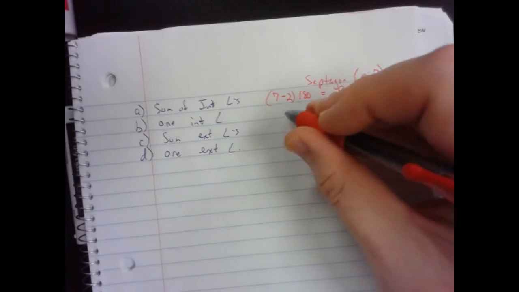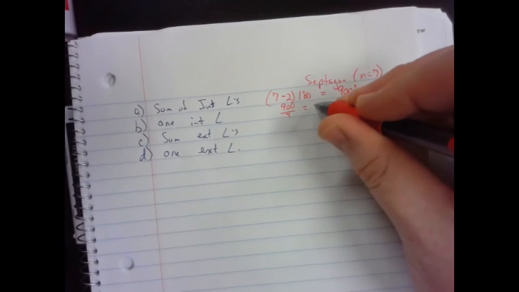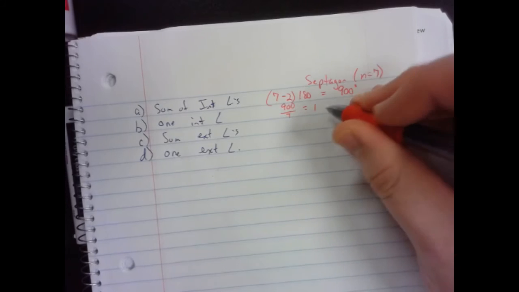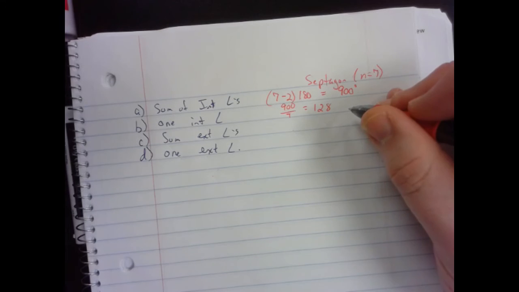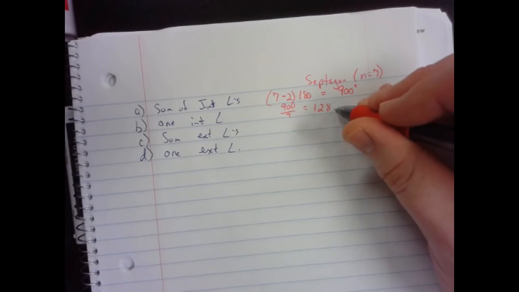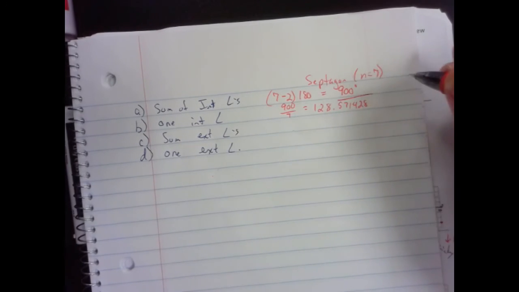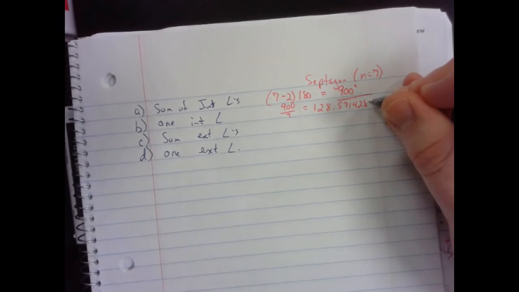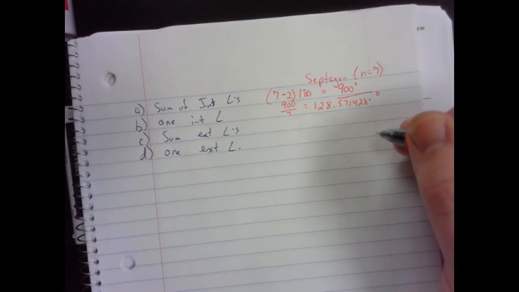One interior angle. Well, if I know all the angles inside add up to 900, to get one, I'm just going to do 900 divided by 7. 7 goes into 9 one time with a remainder of 2. 7 goes into 22 three times with a remainder of 1. 7 goes into 10 one time with a remainder of 3. We'll call that 128.571428 repeating, all right? And again, you could just round that and call it 128.6 degrees. That's fine, right? So there's my answer to part B.